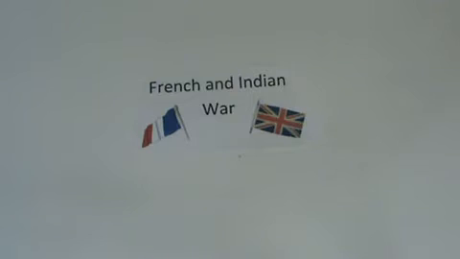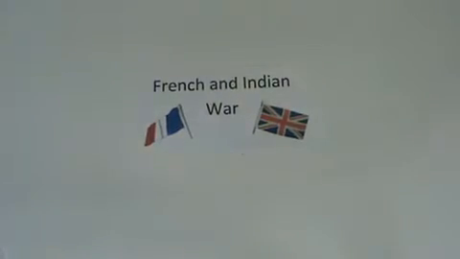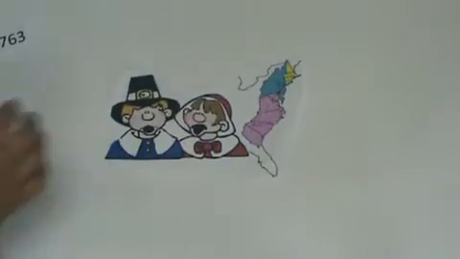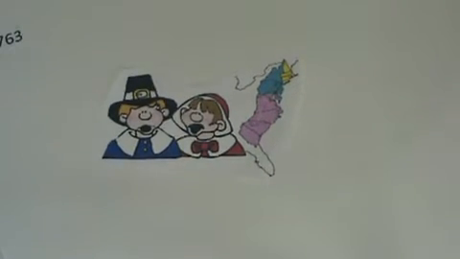Today we will be learning about the French and Indian War and the impact that it had on the American Revolution. Okay, the French and Indian War. As far as we can tell from history, the French and Indian War took place in the years 1754 to 1763. And remember, this is a battle primarily of the British colonies from Virginia to Nova Scotia.